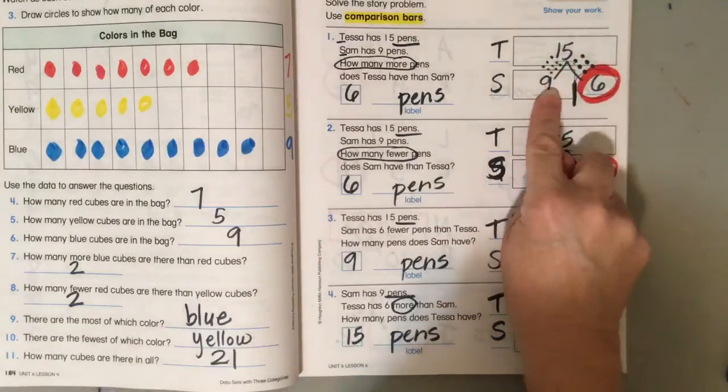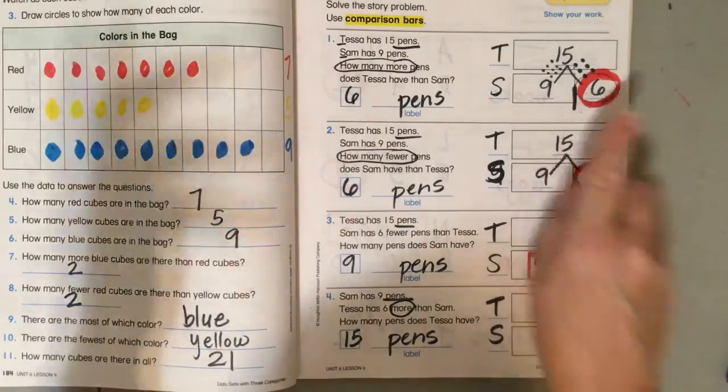Hey, that's not fair. You have more than me. Ha ha, I have 6 more than you. Ha ha. Okay, like that.